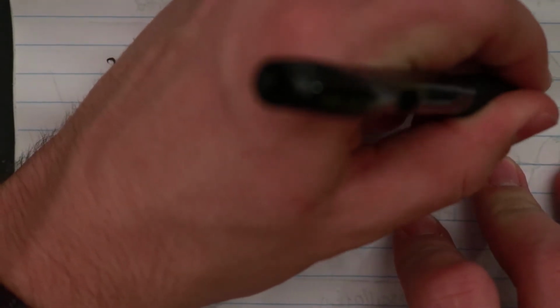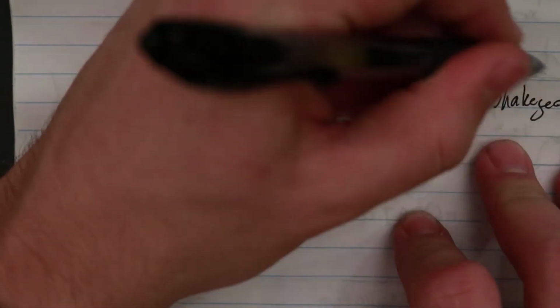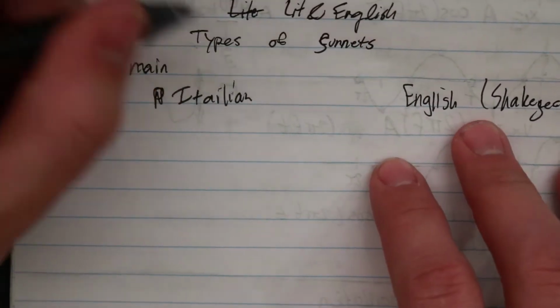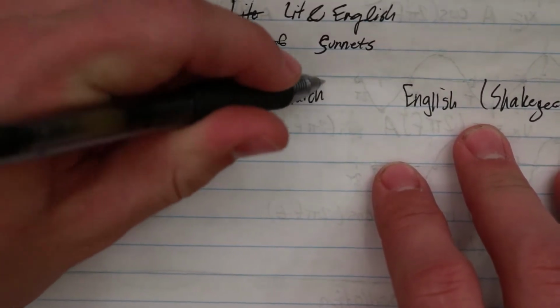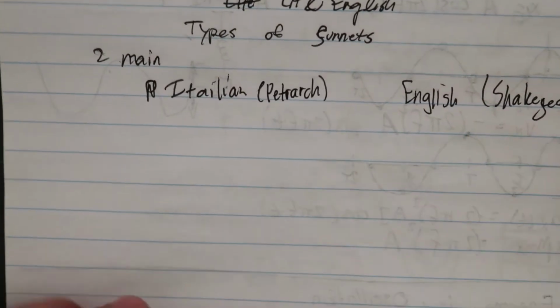The English ones were made popular by Shakespeare, so they can also be called Shakespearean. And then the Italian ones are made by a guy named Petrarch. I have spelled both of these wrong. Do not copy my spelling.